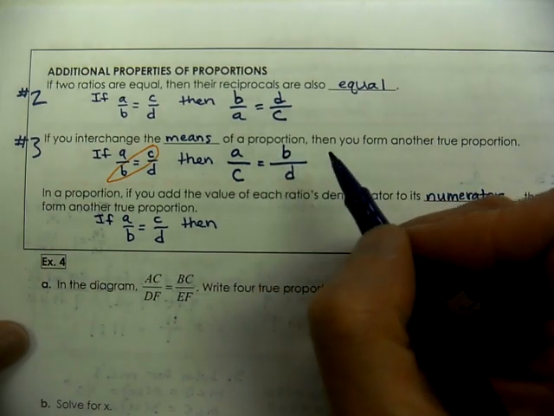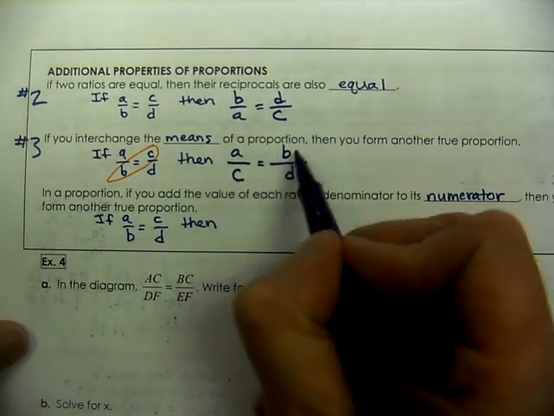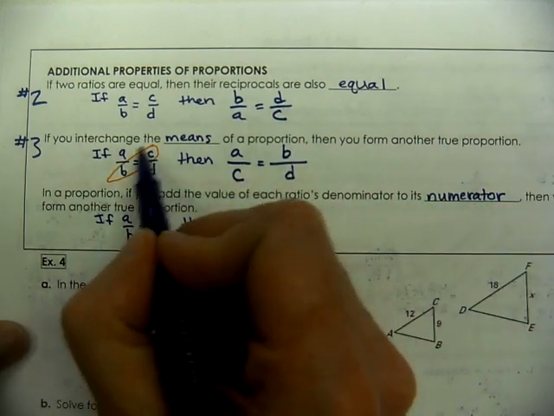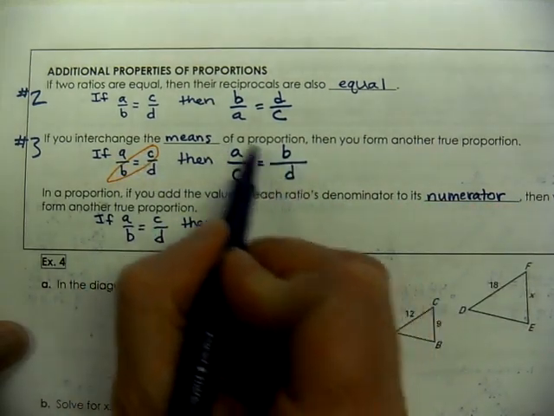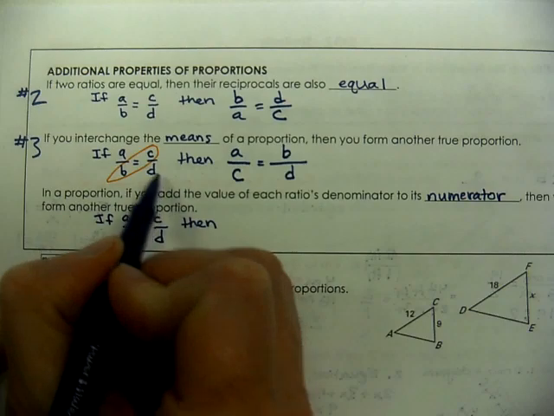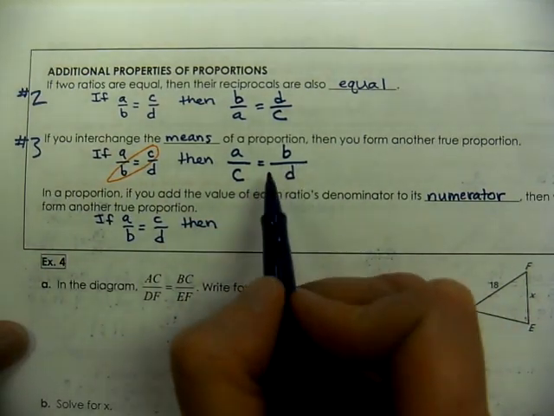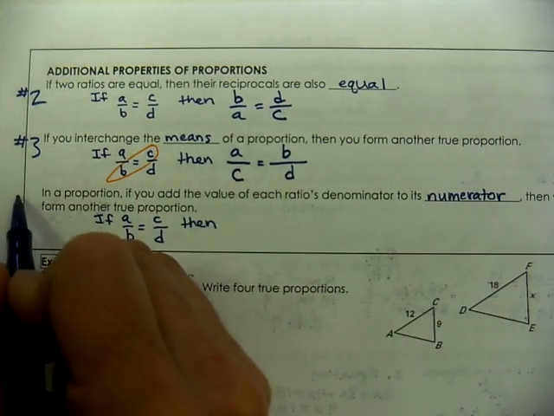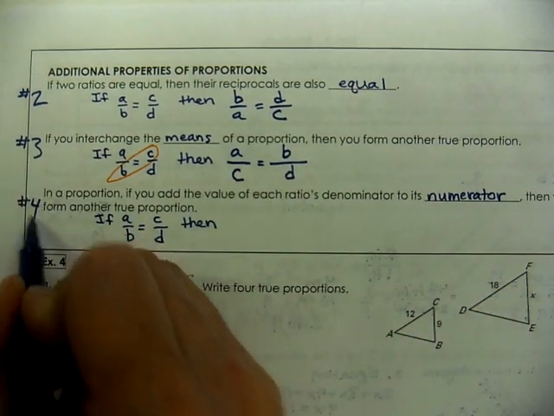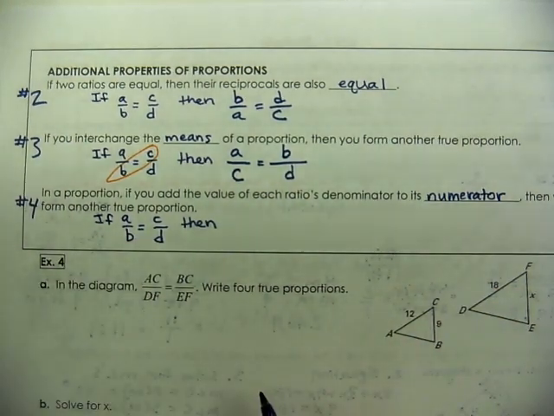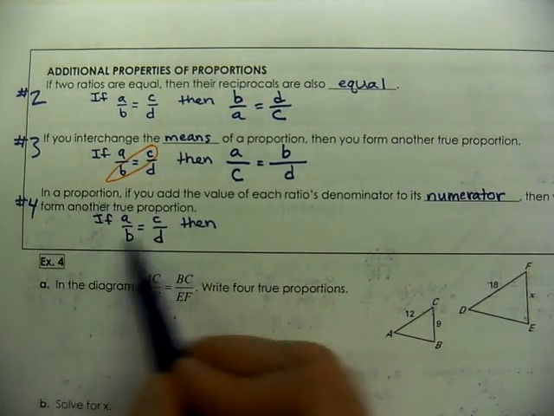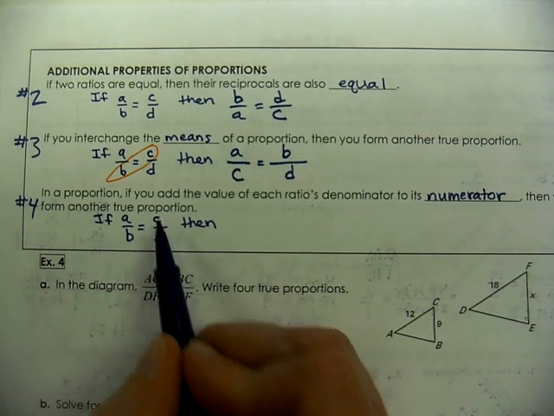Now, if you cross multiply, will you get the same result? Sure you will. You're still going to multiply B times C, just like you did here. You're still going to multiply A times D like you did here as well. So this is another correct way to set up a proportion. Here's our final pattern. This is the more complicated pattern here, but again, we're starting off with that original setup of A over B equals C over D.